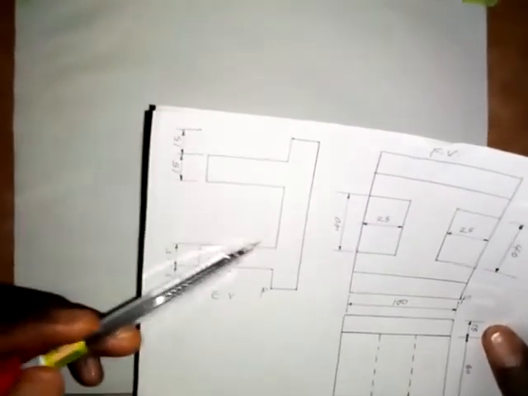Now, to make this work easy and more understandable, I want to produce this shape first. If I produce this shape, you know the next thing to do. So let's produce this shape.